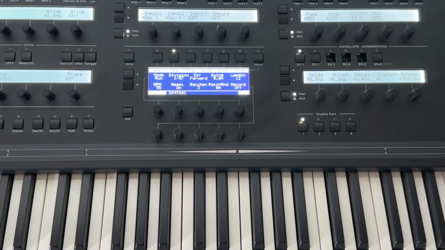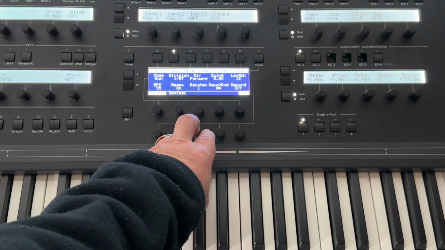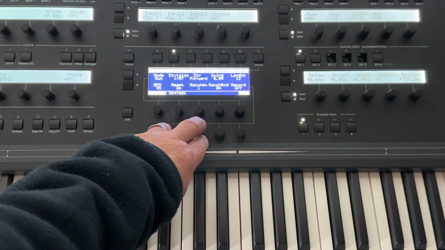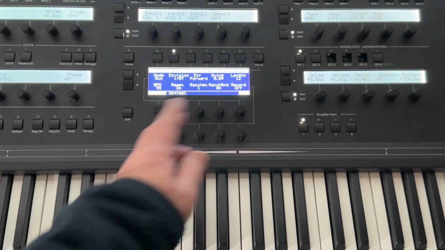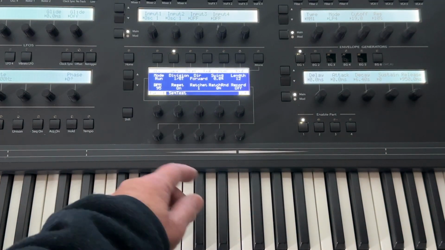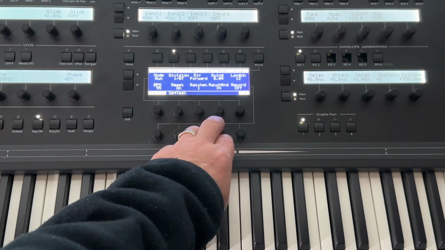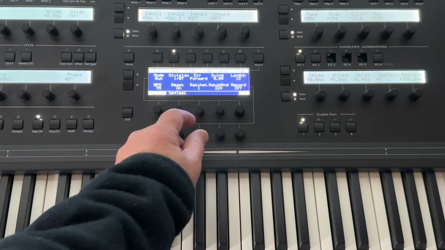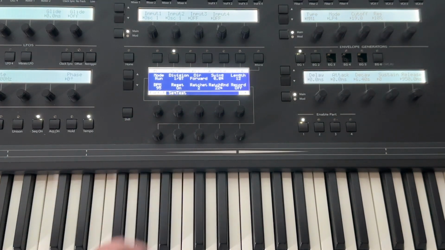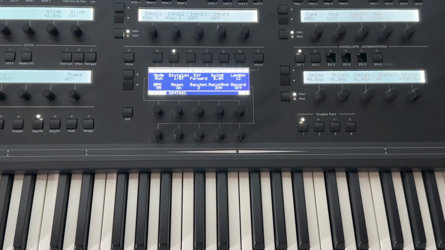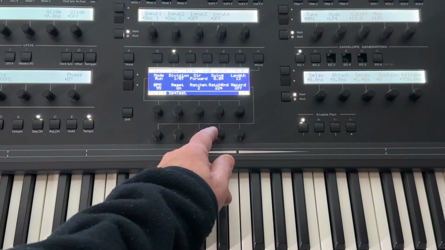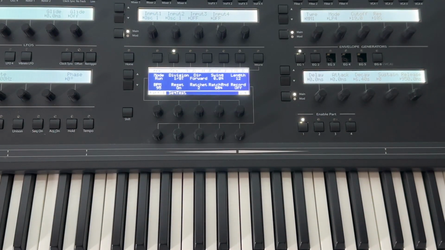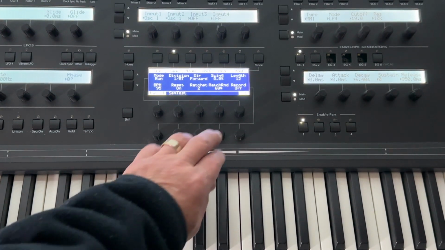Let's talk about ratcheting. Here I have the ratcheting range, currently 1 through 4, 1, 2, 3, 4, and a random percentage overall. This will give us there's no ratcheting because it's on 1. So that'll pick a random step to do ratcheting.